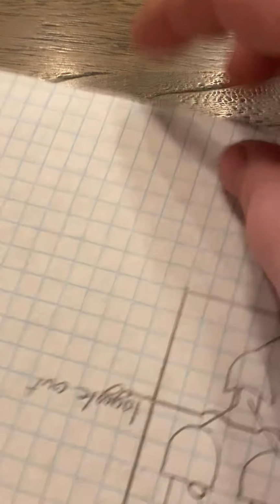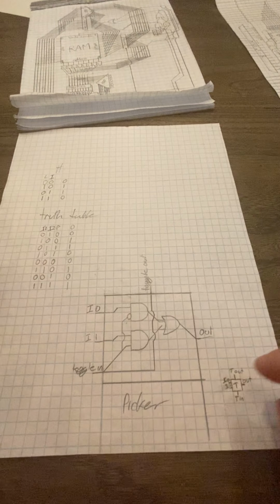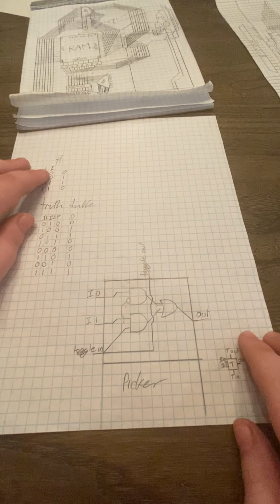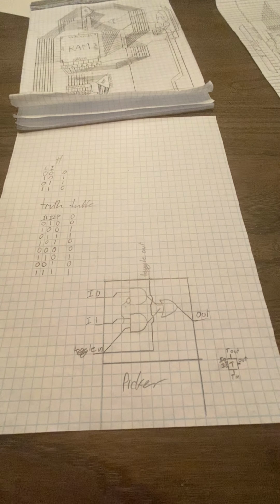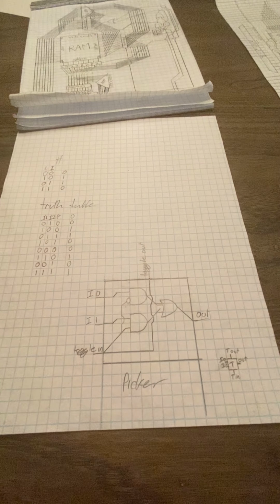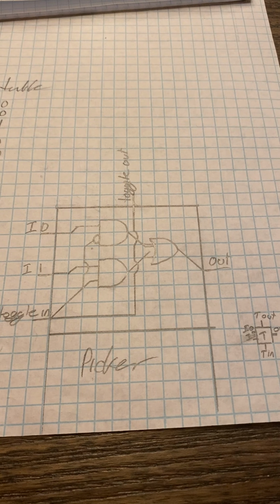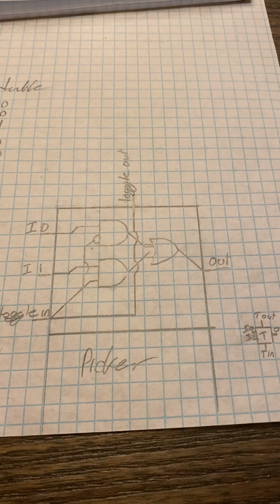So this was recent. I did not expect to make this until like a couple days ago, and then it occurred to me it was really obvious I needed this. So here we go. Ignore all this. This is how I found out how to make this circuit. This is the truth table. In this case, this is what I'm calling a picker to choose between two values.